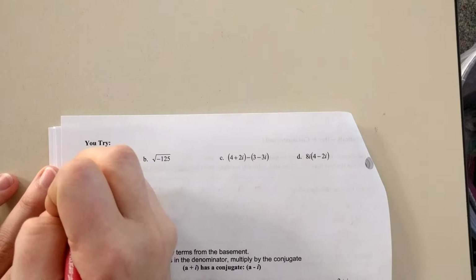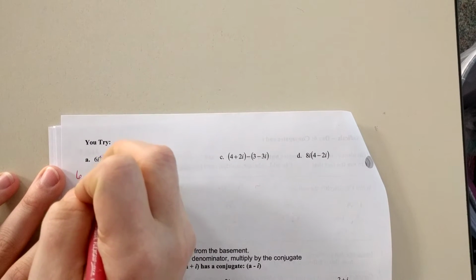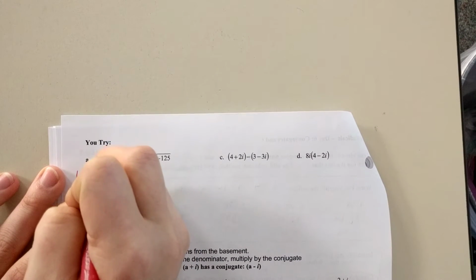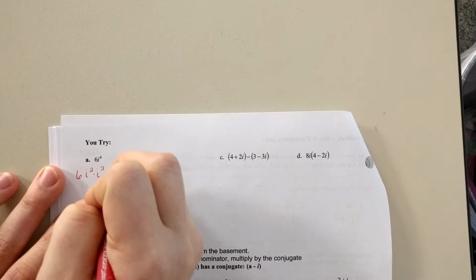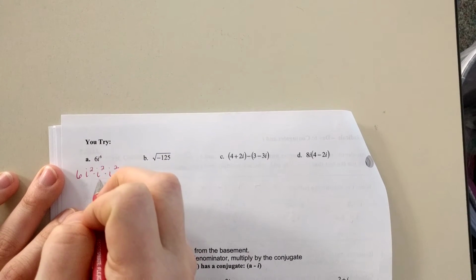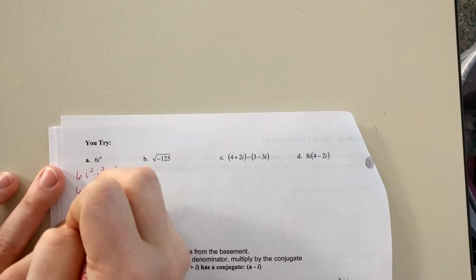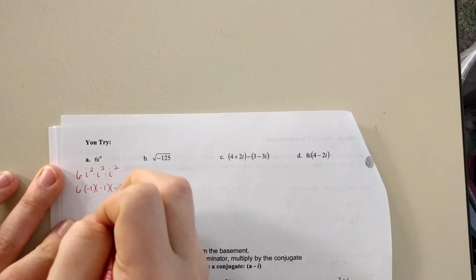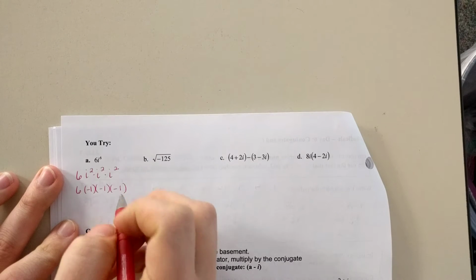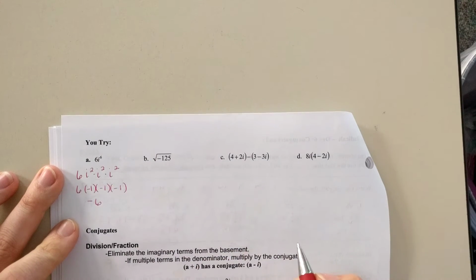All right, welcome back. So I need to figure out how many i squareds are in i to the 6, and there's 3 of them. So I'll rewrite it: 6 i squared, i squared, i squared. Replace all those i squareds with negative 1s. So I got 6, negative 1, negative 1, negative 1. And this is multiplication, so it's negative 6.